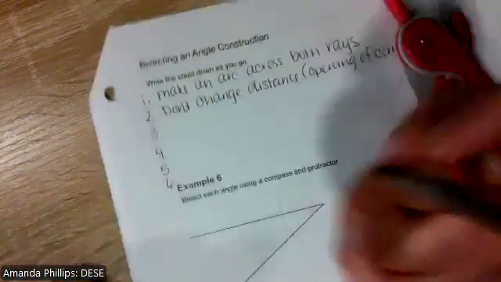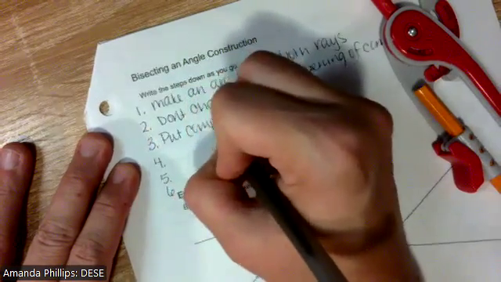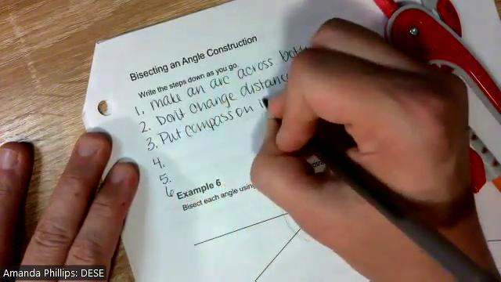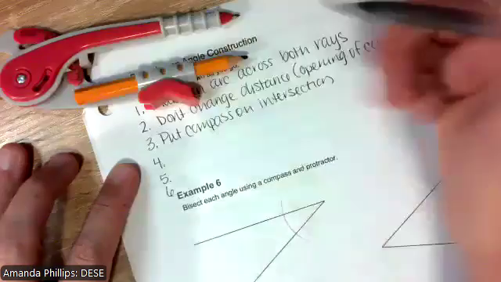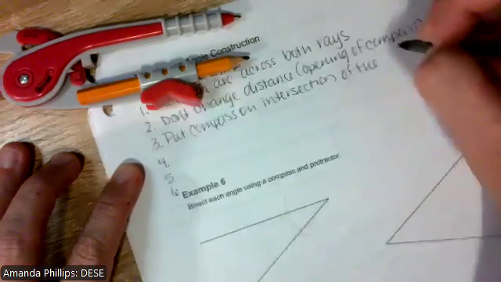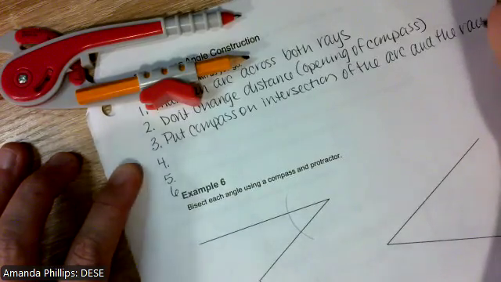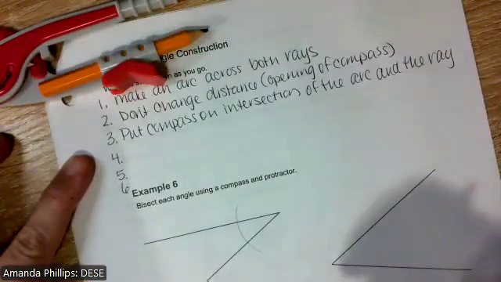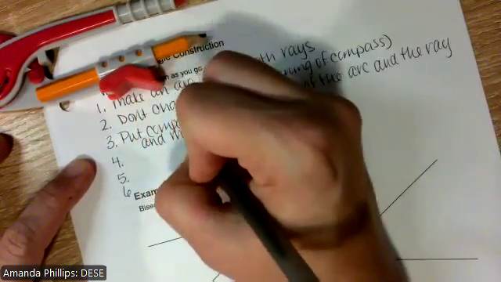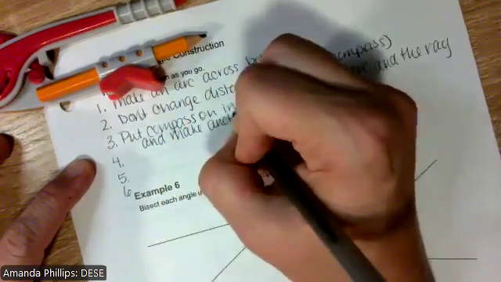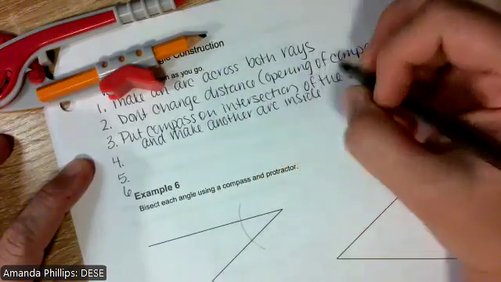All right. Now, number 3 says put the compass on the intersection of the arc and the ray, and make another arc inside the angle.